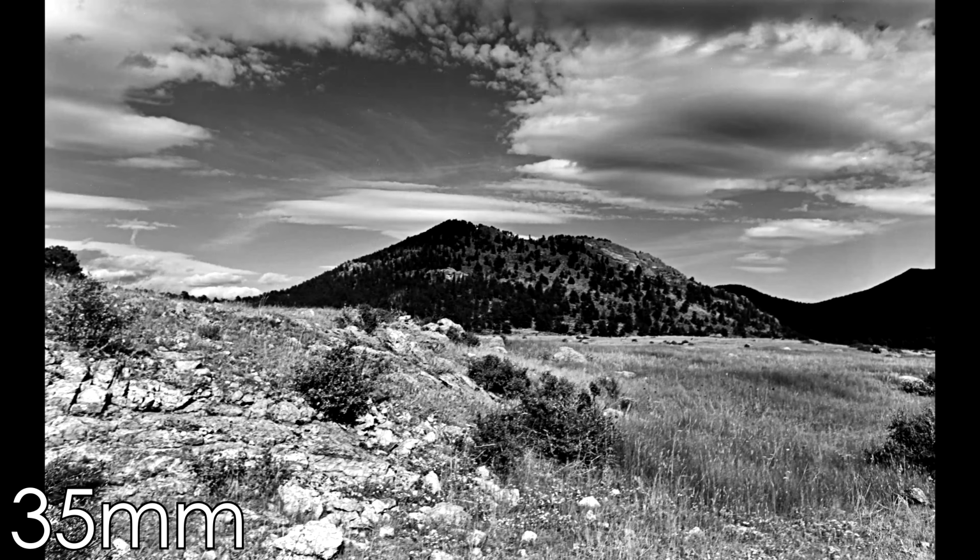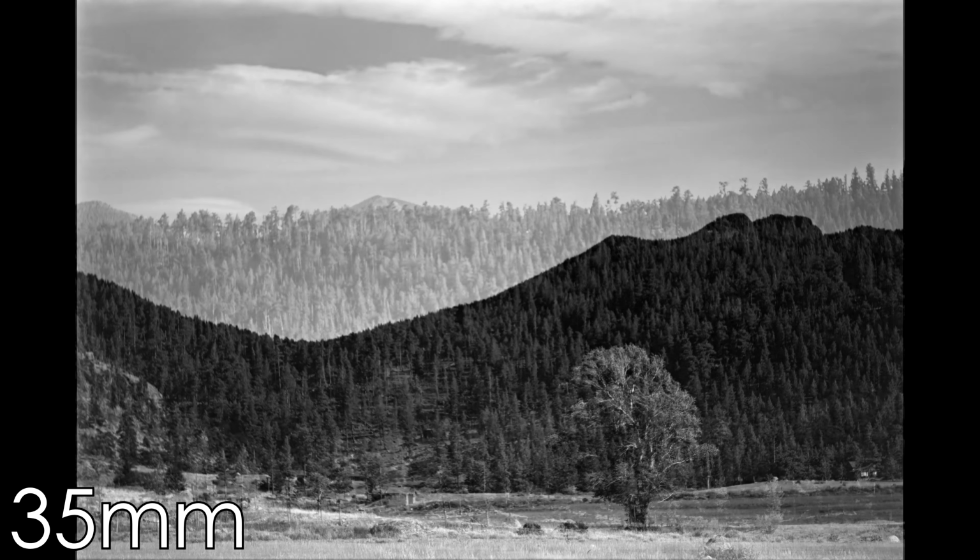Pause the video here for a second and go grab the best, the sharpest lens that you own. You're back? Great. See that lens? It is not even 10% as sharp as this film's resolving power.